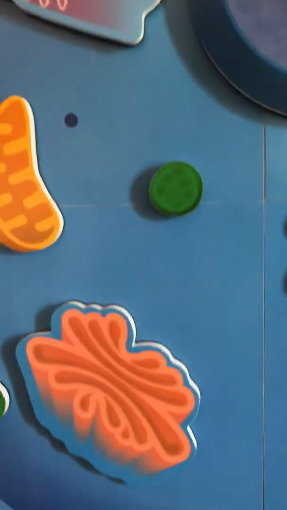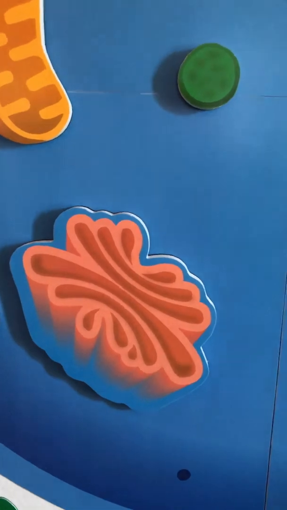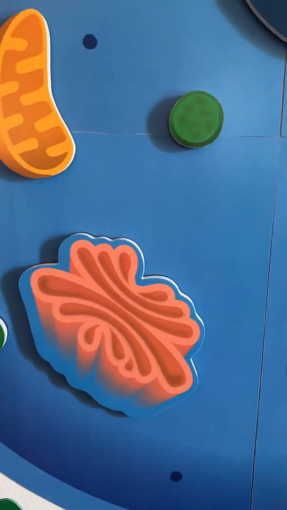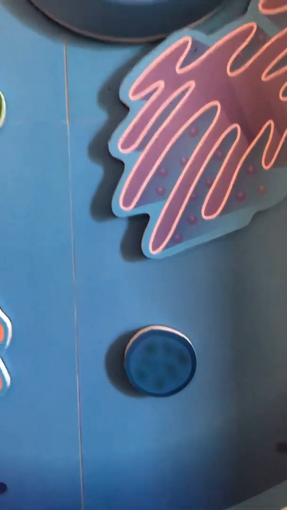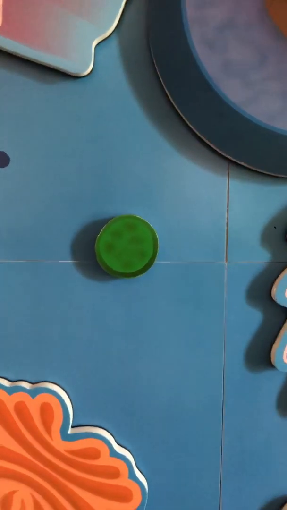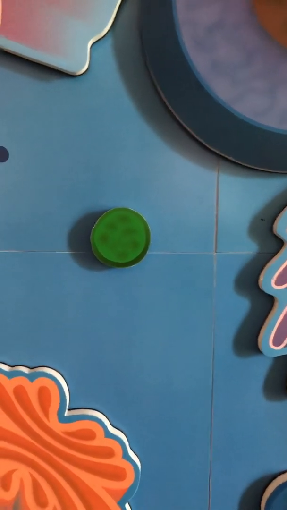This right here is our Golgi body, or Golgi apparatus. This is where proteins are packaged to be used by the cell or to be transported outside the cell. Now, these little guys here are vacuoles, which are storage areas. We also have lysosomes, which are digestive sacs. They would break down worn out cell parts, and they could even break down the entire cell if needed.